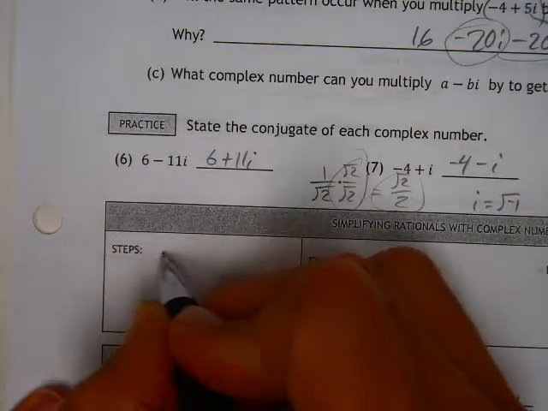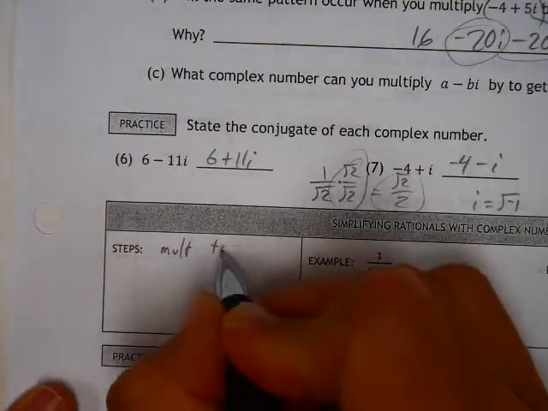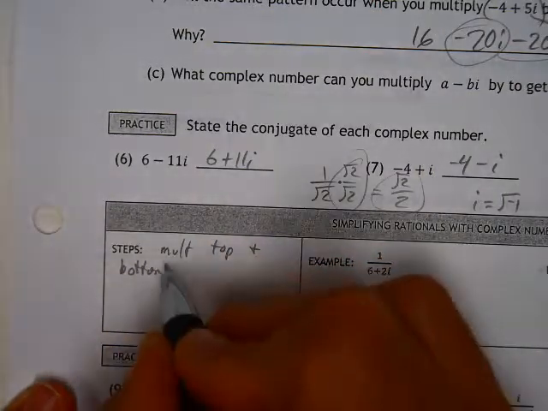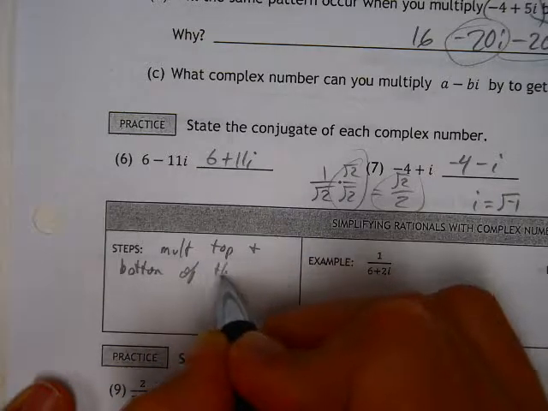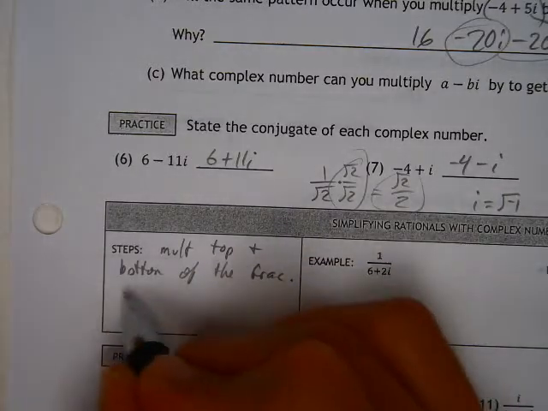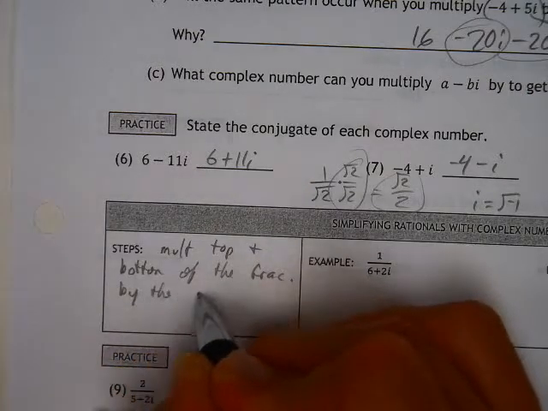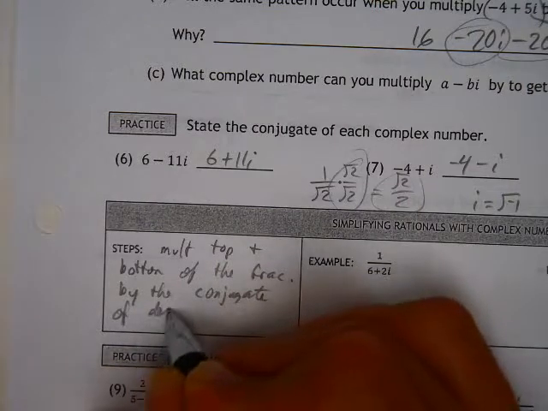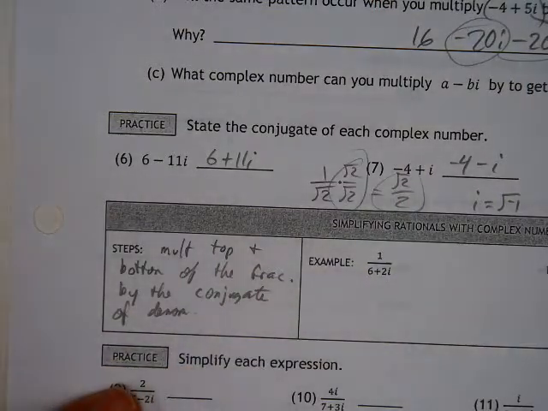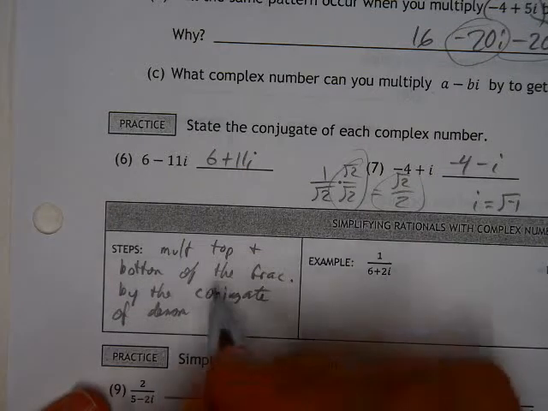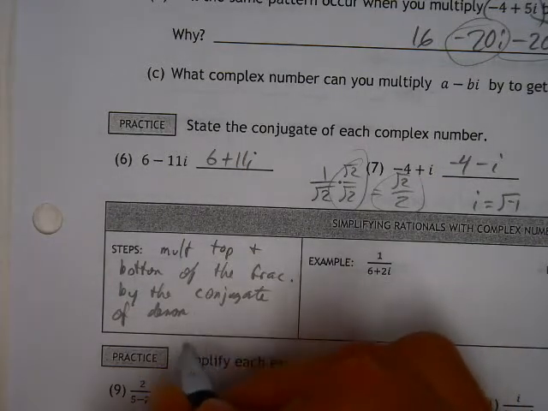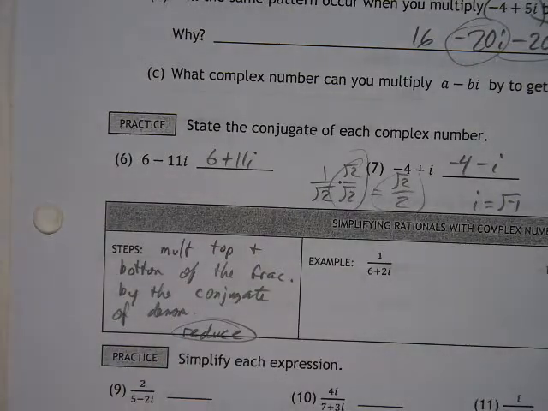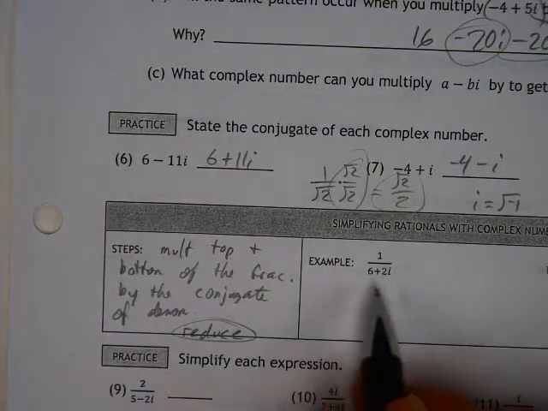So I'm going to say the steps here: multiply the top and the bottom of the fraction by the conjugate of the denominator. Now it says steps. I kind of said a lot there, and that's kind of one step. When you do that, you need to then simplify, or reduce. I guess that's the only other step. But you're multiplying the top and the bottom by the conjugate of the denominator.